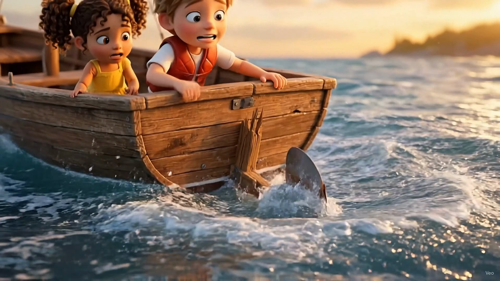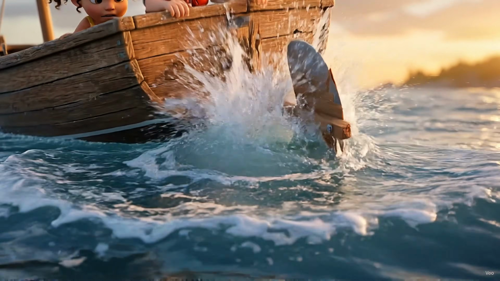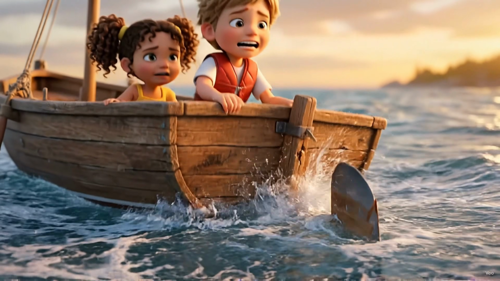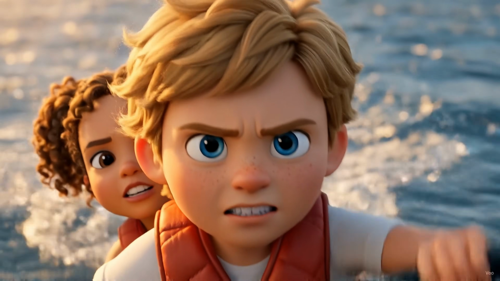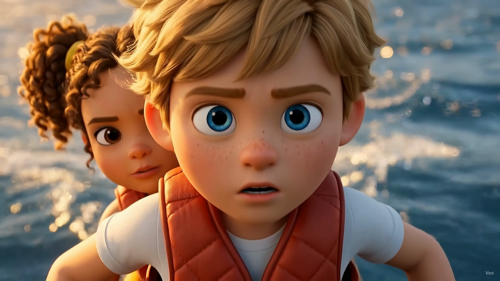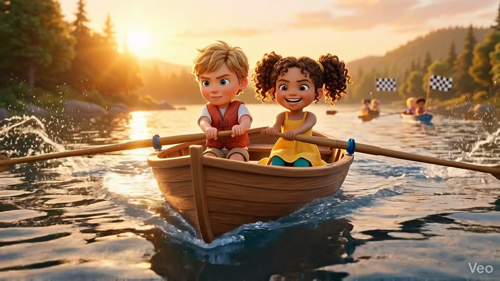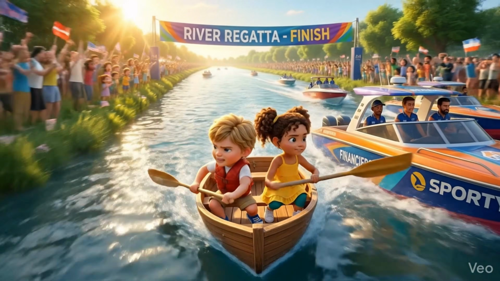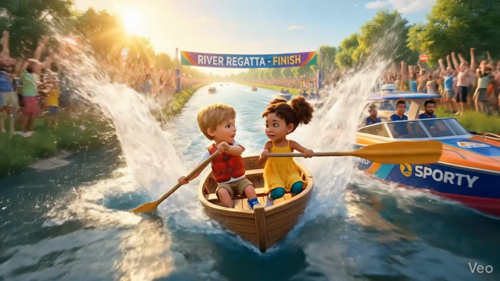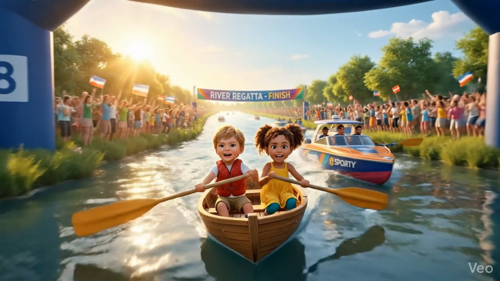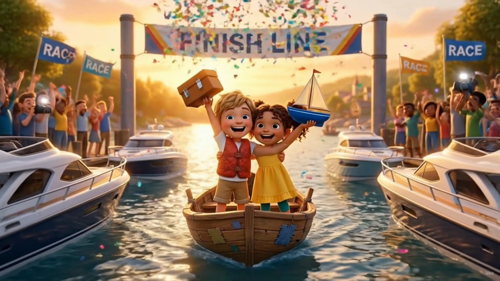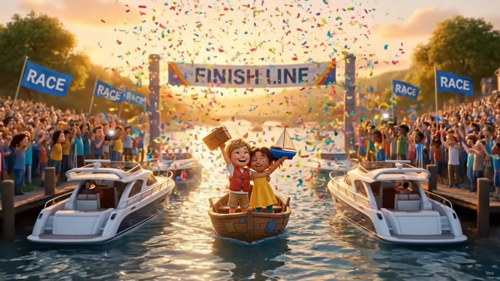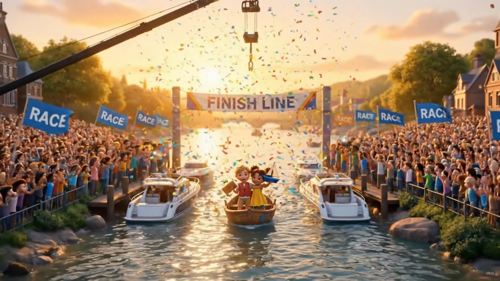Oh no, Rap! The rudder snapped! We're spinning in circles! We're so close. Keep going. It's working! Paddle with me, Ann! Push! We're so close, Meg! Keep going! We did it! Not the biggest boat crewing, but the bravest crew.